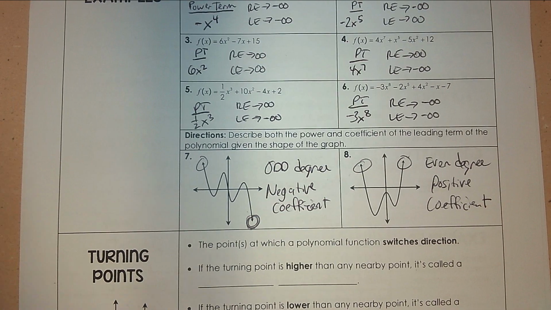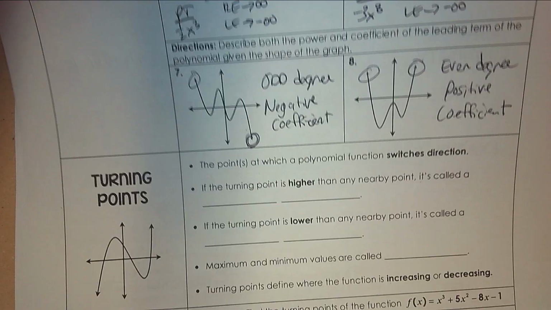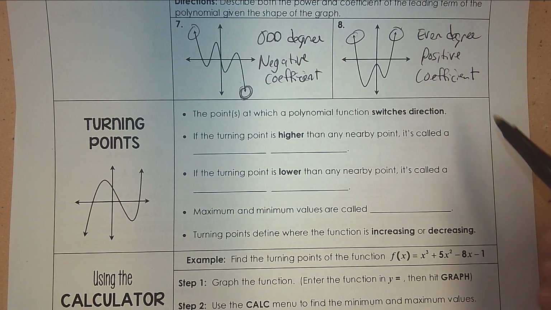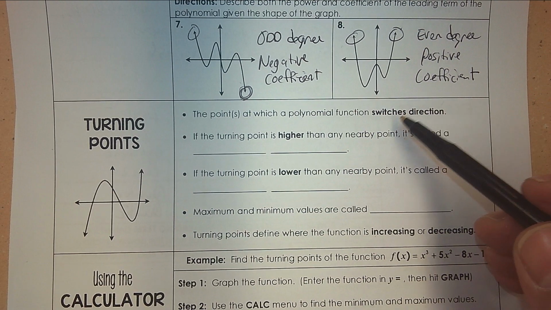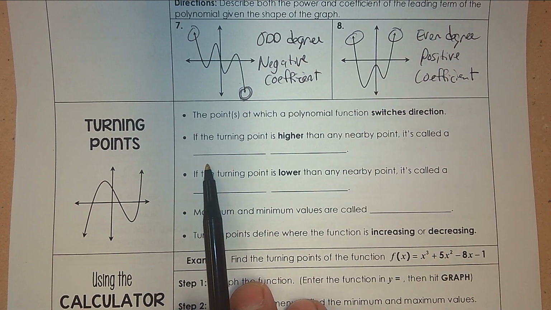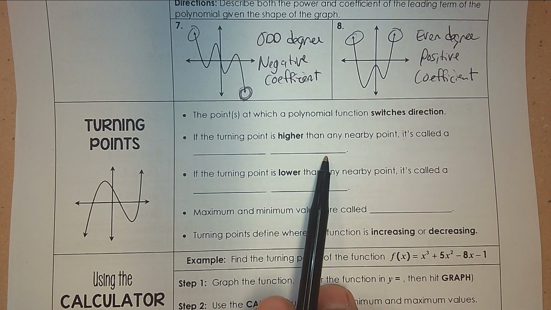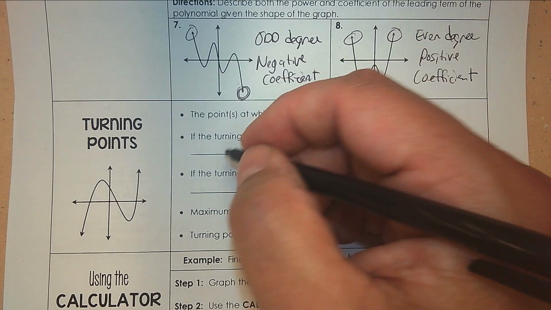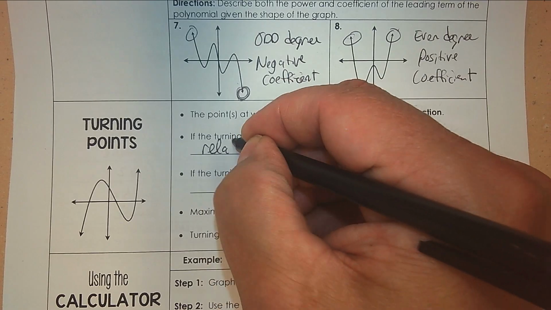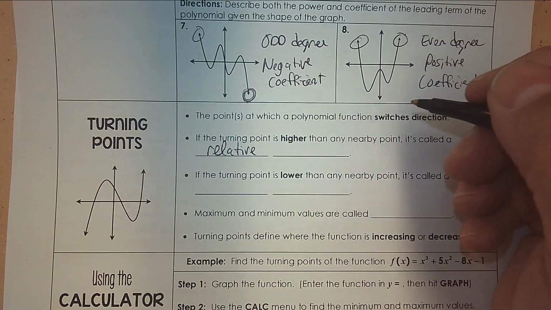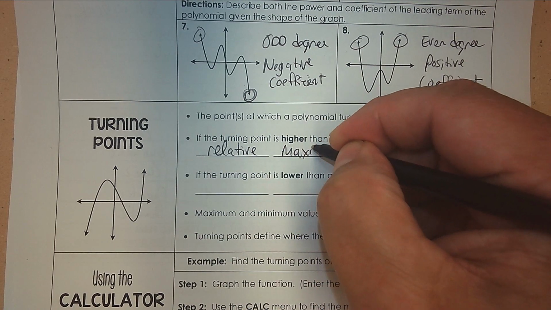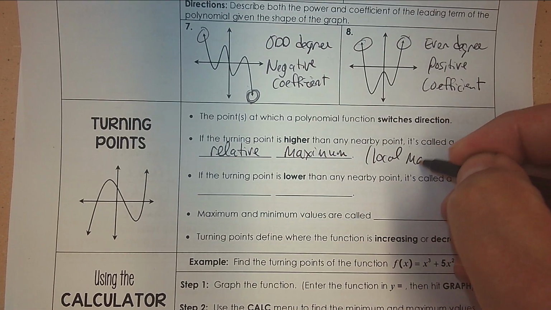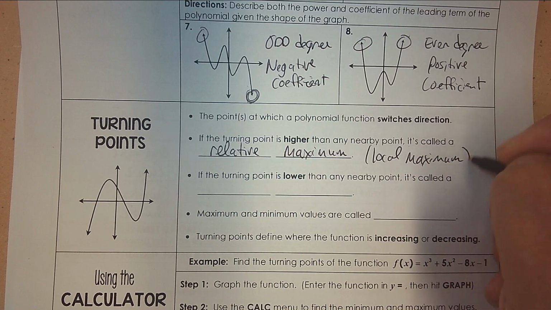All right, let's do some vocabulary here. This is the point at which a polynomial function switches direction. So if the turning point is higher than any nearby point, it's called a, and there's two words that are used here, relative maximum. Sometimes it's called a local maximum. So in its local area, it's the highest point.